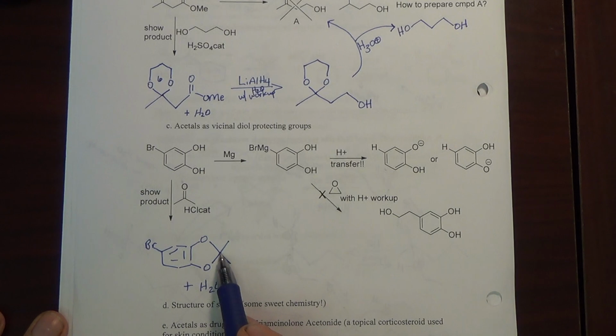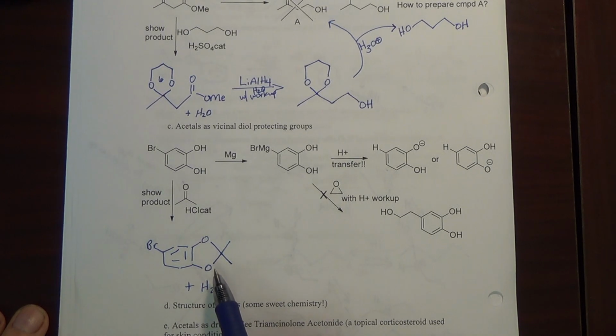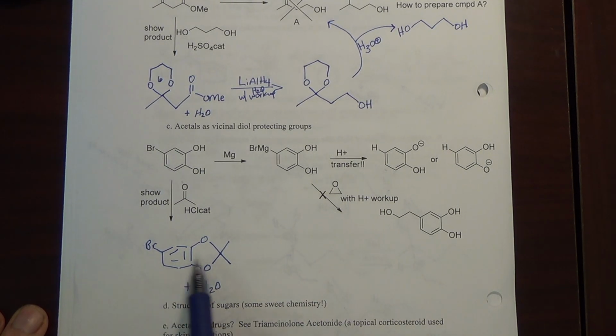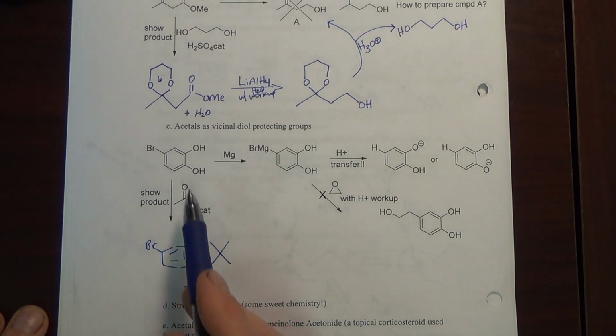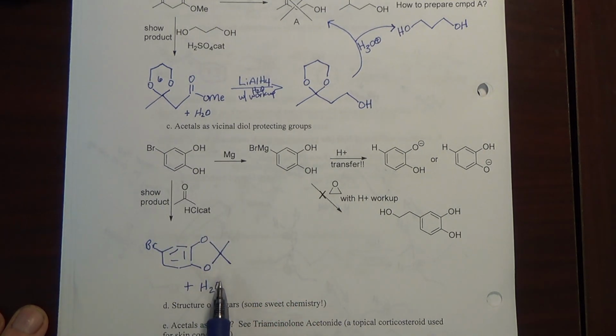That carbon there used to be the carbonyl carbon of acetone. Please make sure you do this mechanism. I can easily see where this comes from, but I suspect you guys cannot. That's okay. That's why I'm asking you to really make sure you can see how we're getting to here.